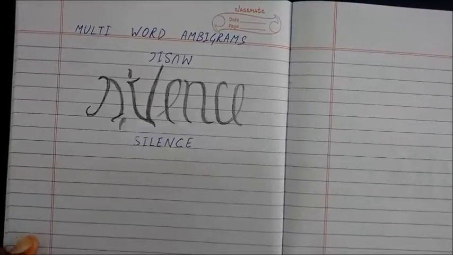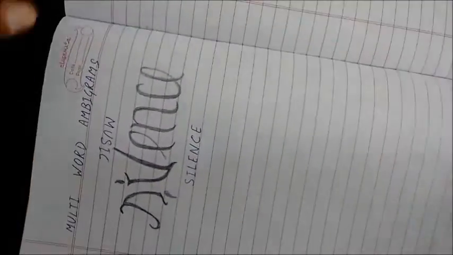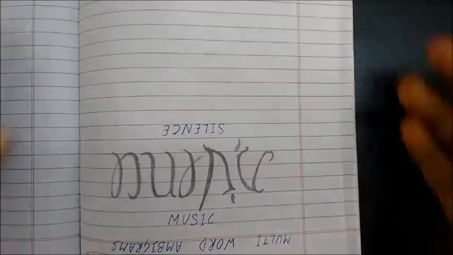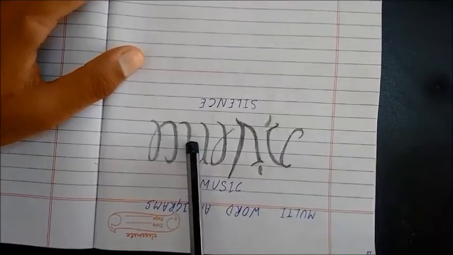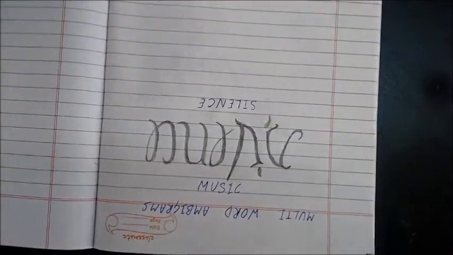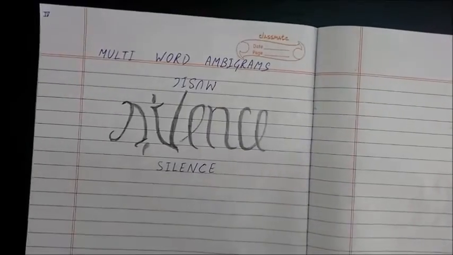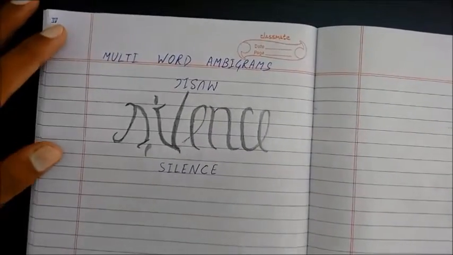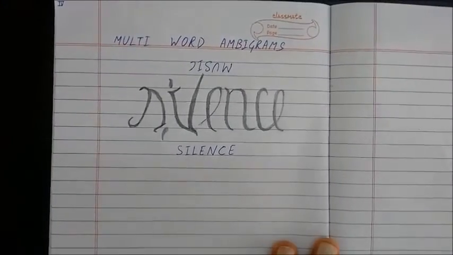What you see here is the word silence. But when I rotate it, it's not silence anymore. It's music. That's right, folks. We can make ambigrams of two words such that the ambigram appears like one word in one orientation and the other when rotated.